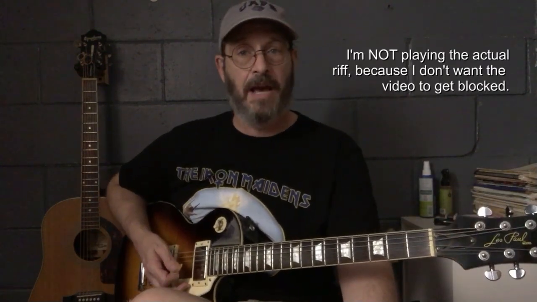Now, does that sound familiar? Well, it's the basic chord sequence for the verses to Communication Breakdown from the first Led Zeppelin album. Notice it's blues-based, but it doesn't sound like blues because we're actually not playing 1, 4, 5. In the key of E, we're playing 1, flat 7, and 4. So these are not our conventional blues chords.